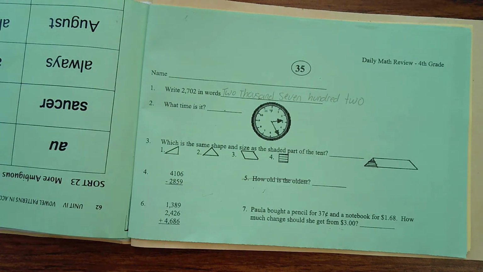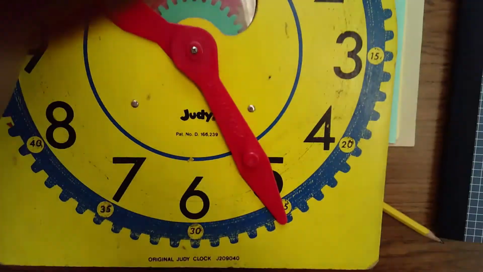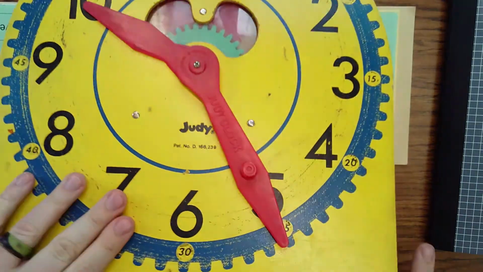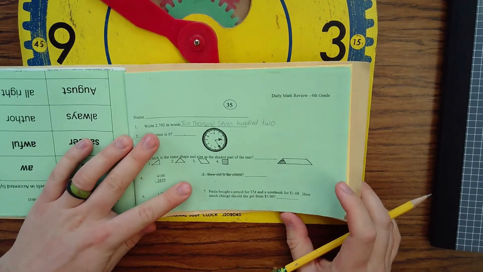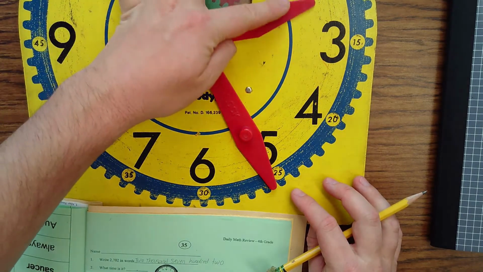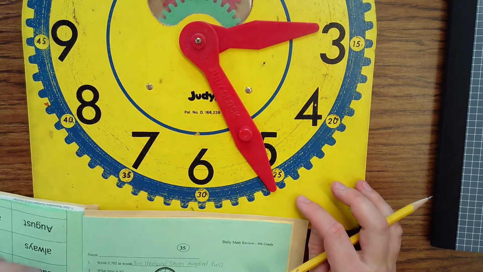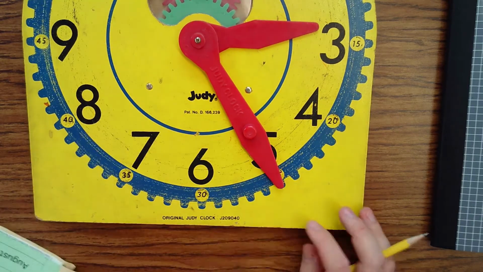All right, what time is it? Now that little clock on your paper is pretty small there, so I got a big old clock here that we can look at. This will help us out a little bit. So let's get our hands in the right place. So we have the little hand that looks like just a little bit before the 3, and that puts the big hand right at the 5.